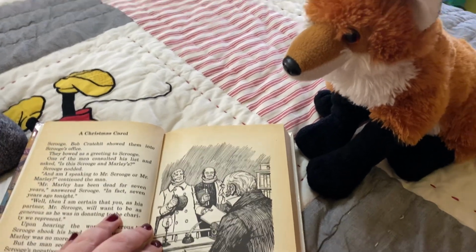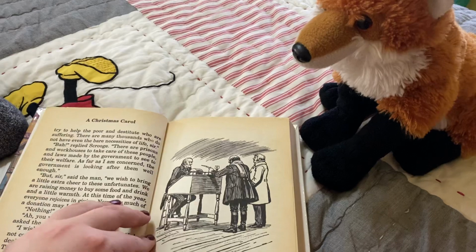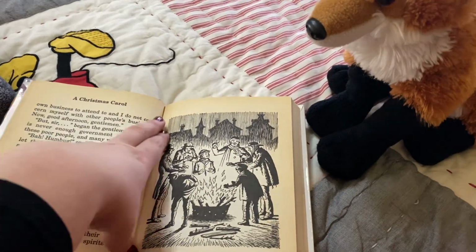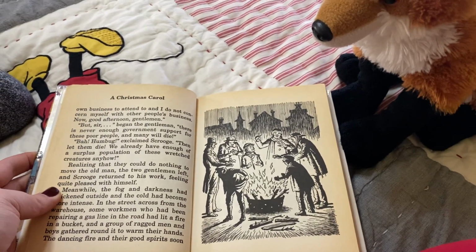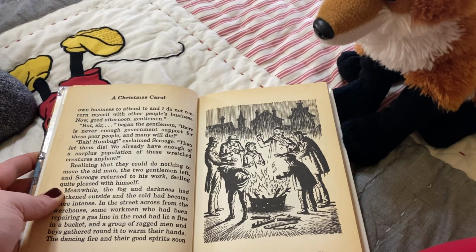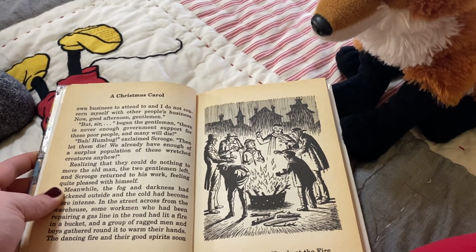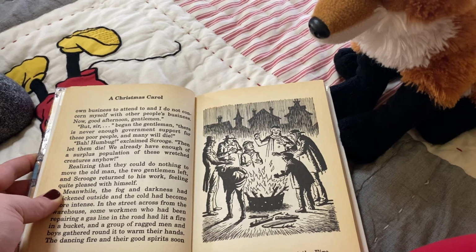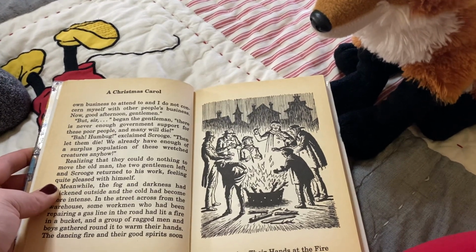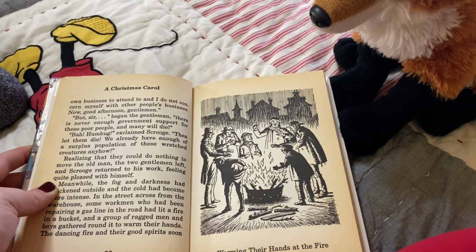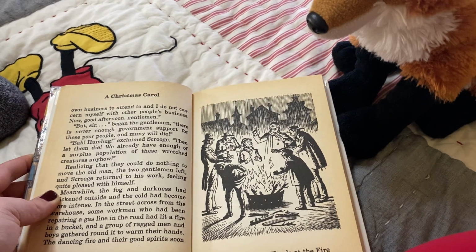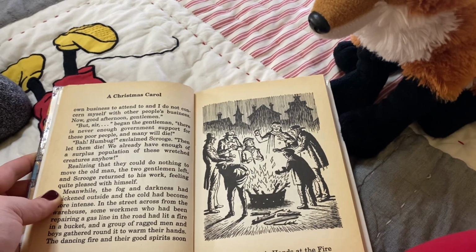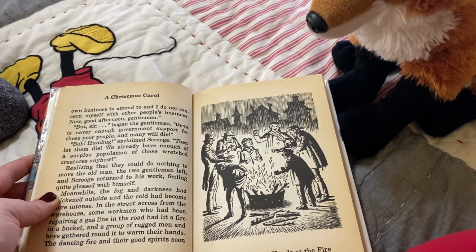The Two Guys for the Poor. Own business to attend to, and I don't concern myself with other people's business. Now, good afternoon, gentlemen. But, sir, began the gentleman, there is never enough government support for these poor people, and many will die. Bah, humbug, exclaimed Scrooge. Then let them die. We already have enough of a surplus population of these weary creatures anyhow.